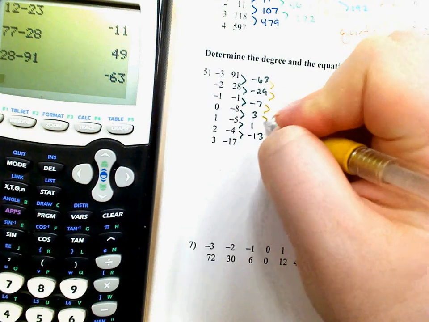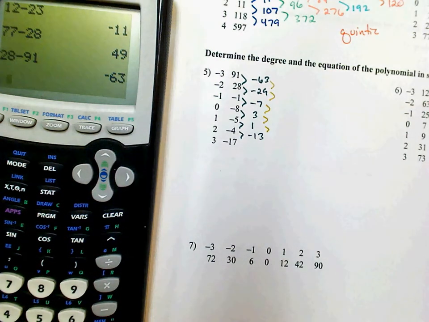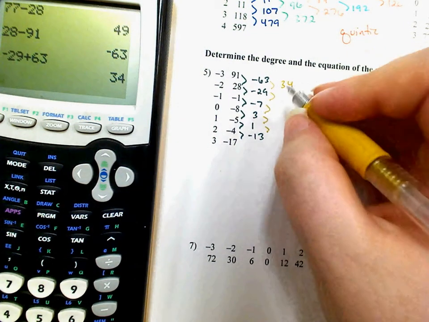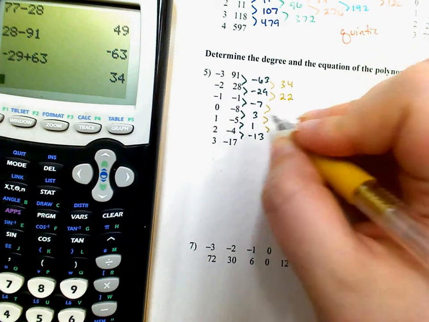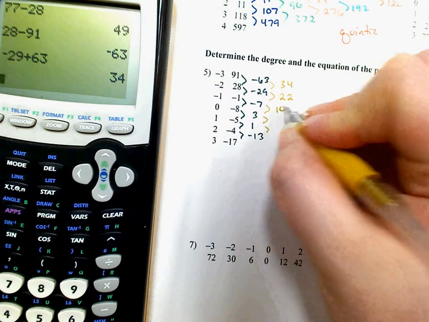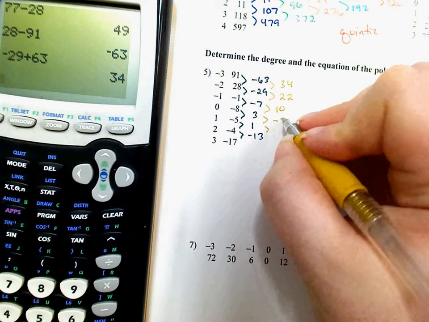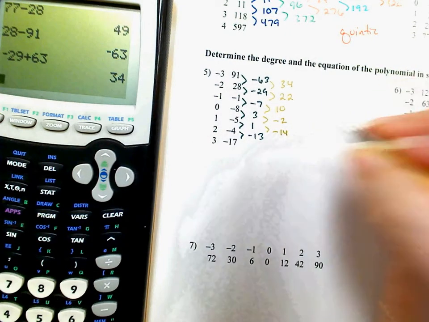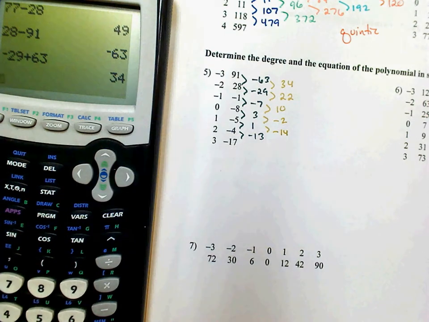Okay. Negative 29 plus 63 is 34. Negative 7 plus 29 is 22. 3 minus a negative 7 is 3 plus 7, which is 10. 1 minus 3 is negative 2. And negative 13 minus 1 is negative 14. So I think I see a difference of 12.